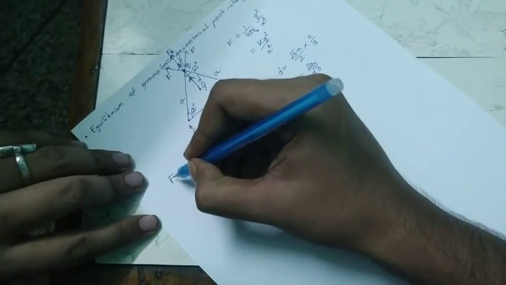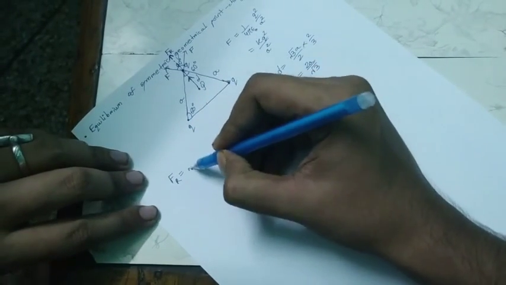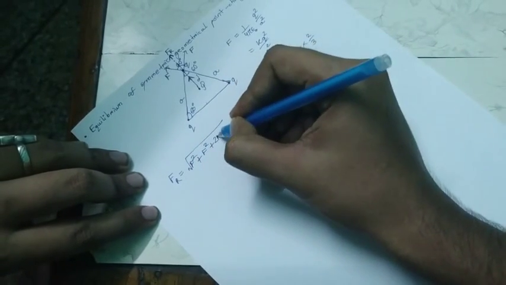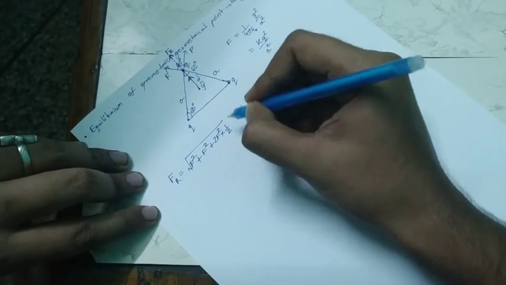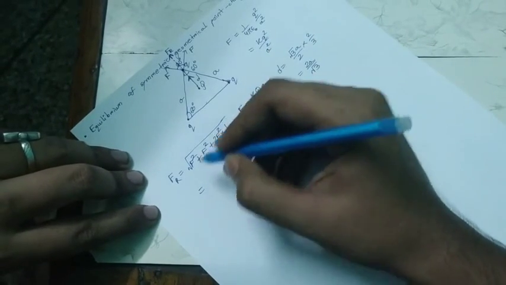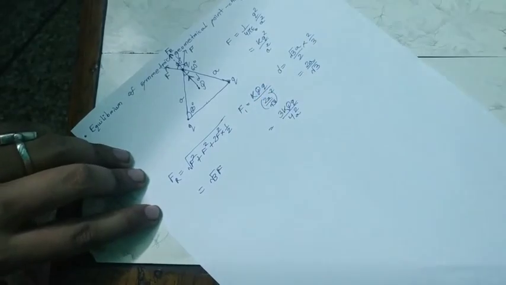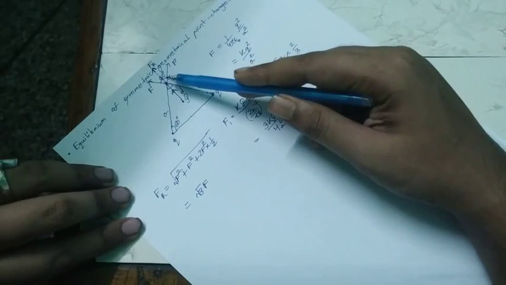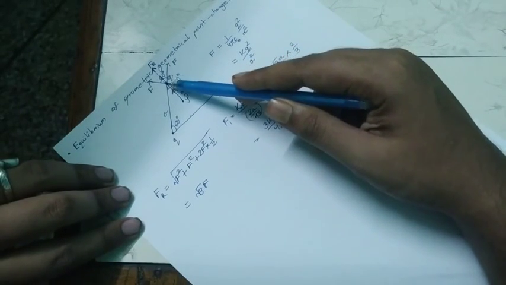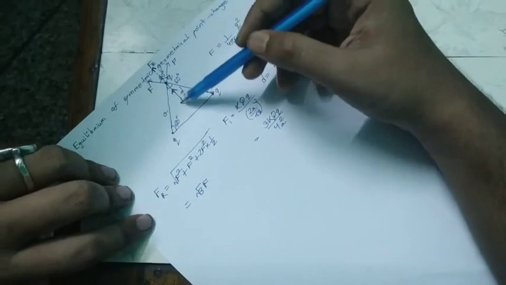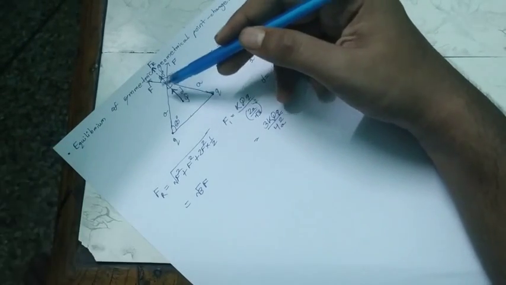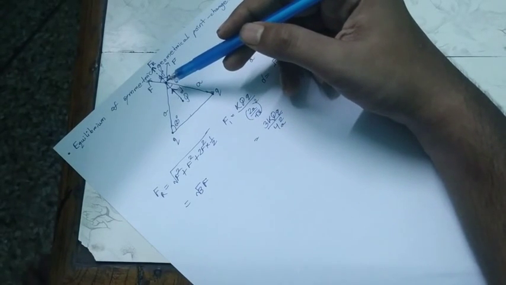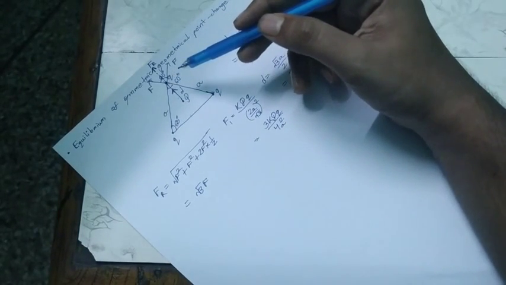F resultant is equal to, the angle between the vectors is 60 degrees, so it will be root of f square plus f square plus 2f square cos 60. And what is cos 60? Half. So half and 2 will cancel, so we have root 3 times f, and we also know the value of f in terms of q. So in order for the small charge q to remain in equilibrium, the vector sum of all these three forces must be 0, because I told you just now that equilibrium means net force on the charge is 0.